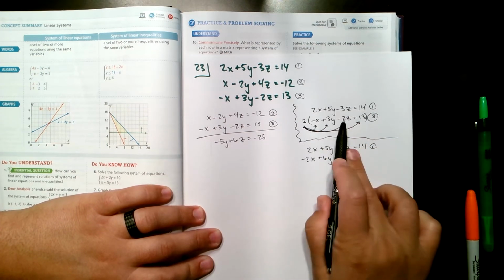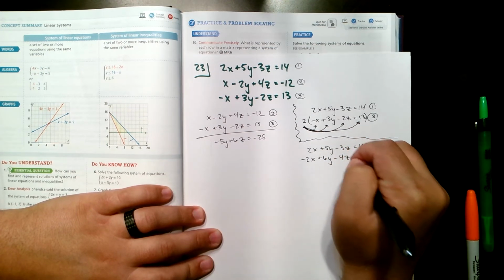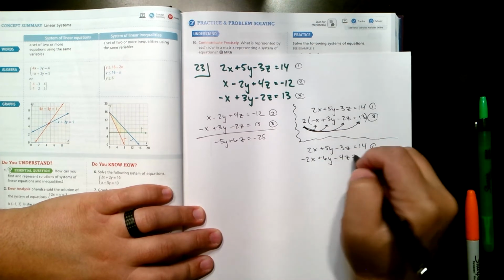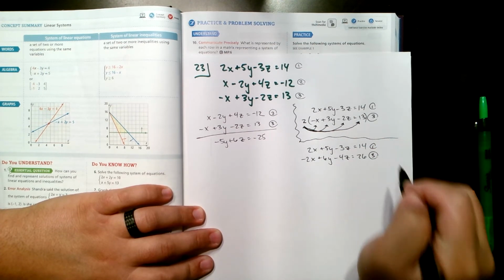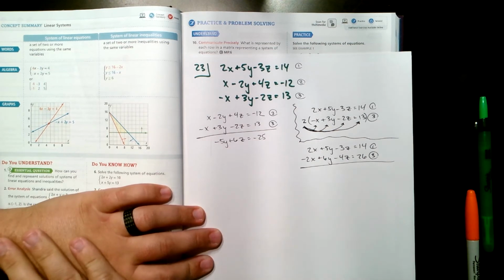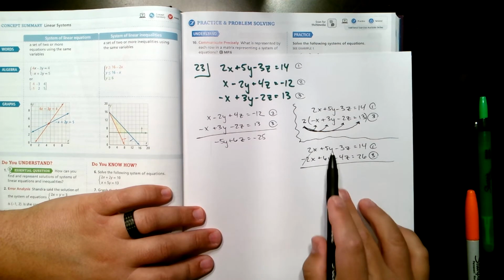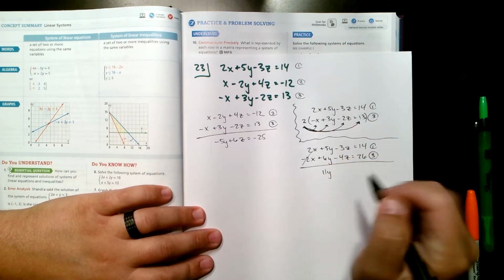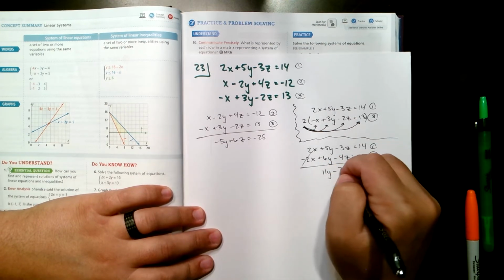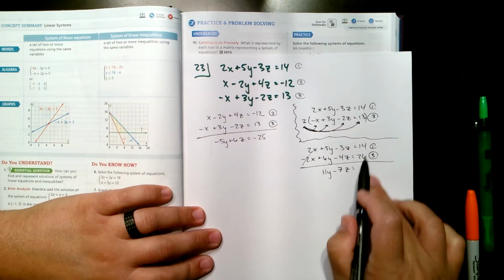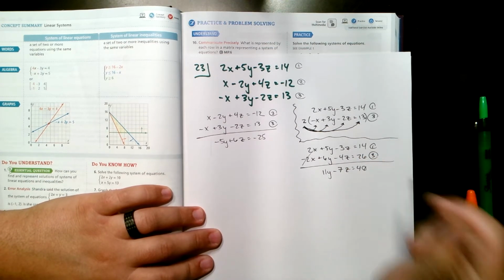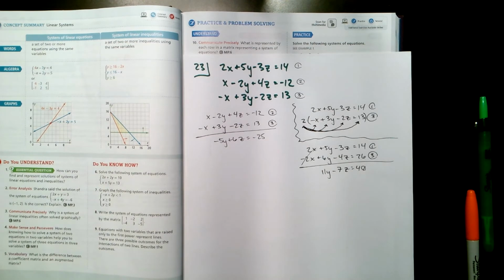But in my new equation 3, 2 times -x is -2x. 2 times 3y is 6y. 2 times -2z is -4z. 2 times 13 is 26. So if I add these two equations together, my x's drop out. My y's are 11y. My z's are -7z. And then my constants on the other side are 40.